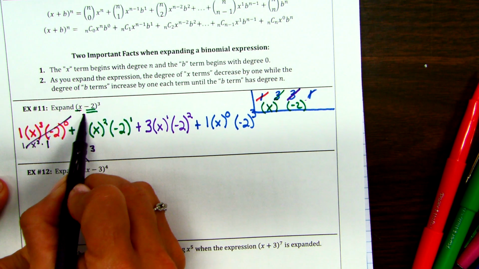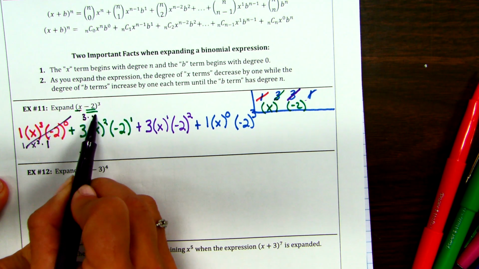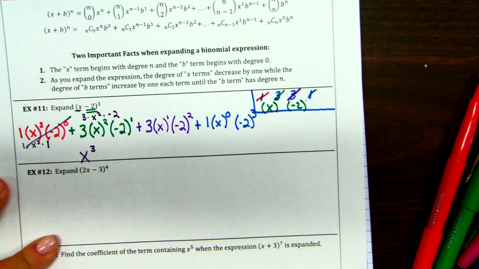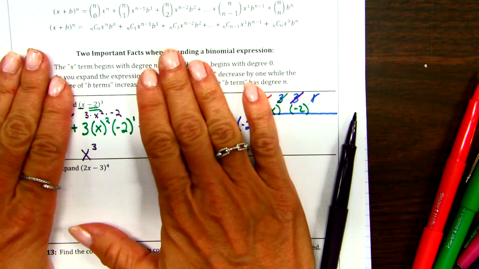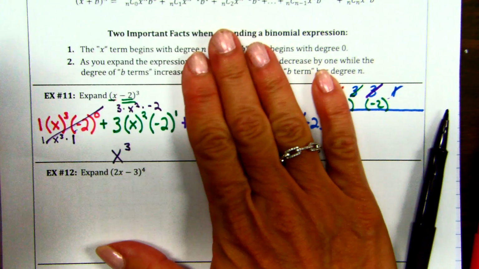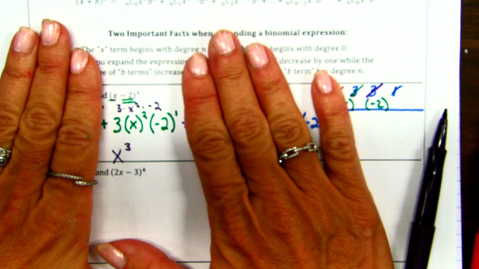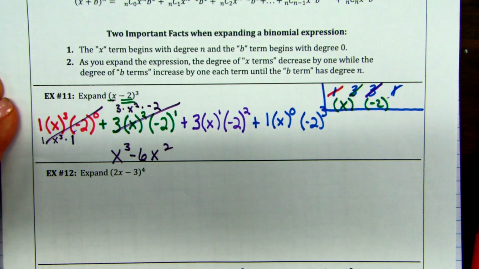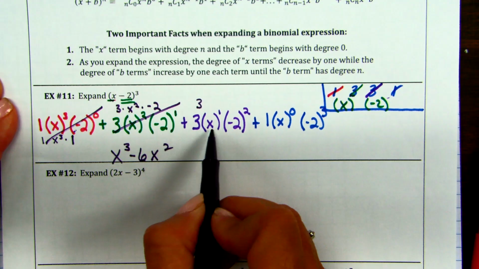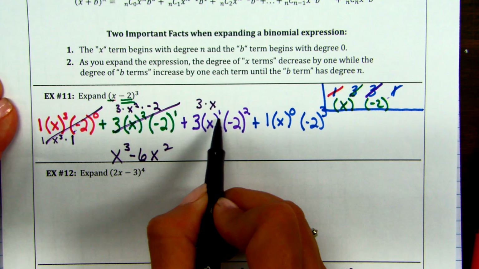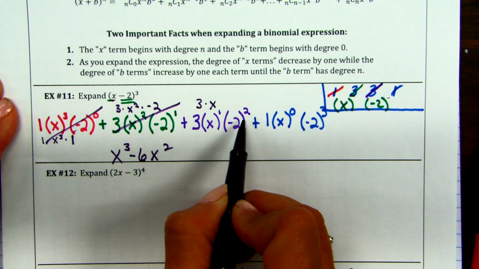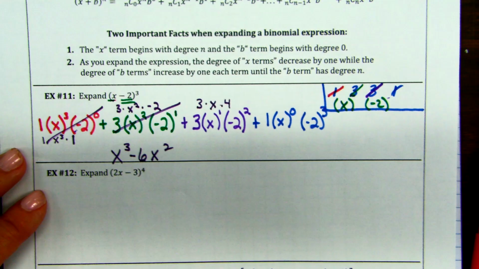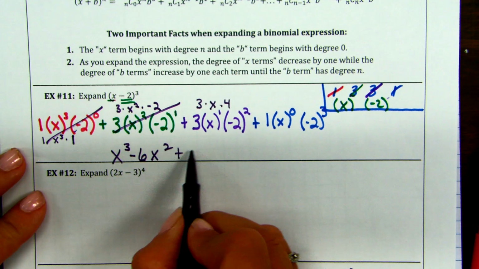And I'm just going to go down the line. I'm going to write above it. 3, right, times x squared times negative 2. So we're just focused on what I have in green here. Put that all together. 3 times negative 2 is negative 6, x squared. 3 times x to the 1st, negative 2. 2 squared is 4, so it doesn't matter if there's a negative or a positive, it's going to be positive. And 3 times 4 is 12.